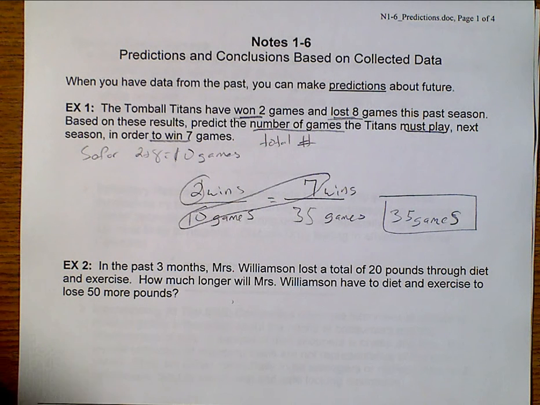Obviously, the Tomball Titans are not having a very good season, so this just doesn't look very good, and they know already they've got to make some major changes. Let's go ahead and take a look at example number 2.